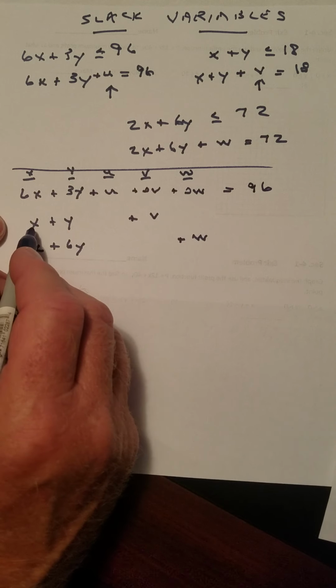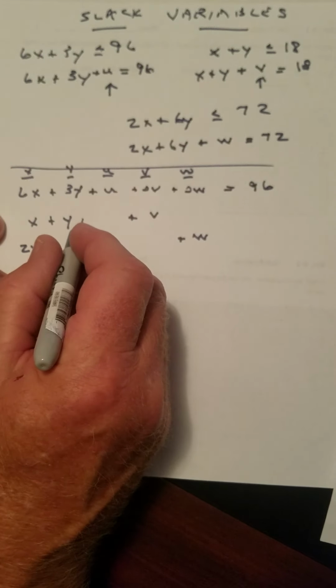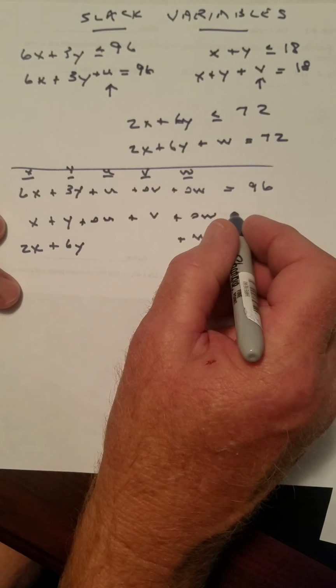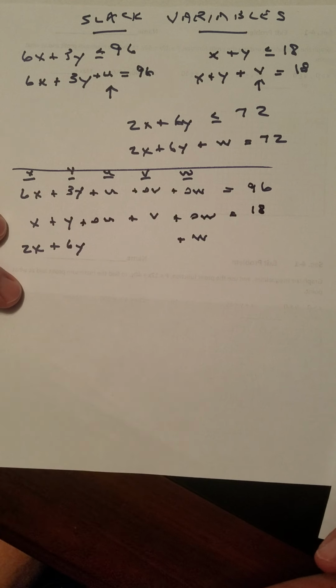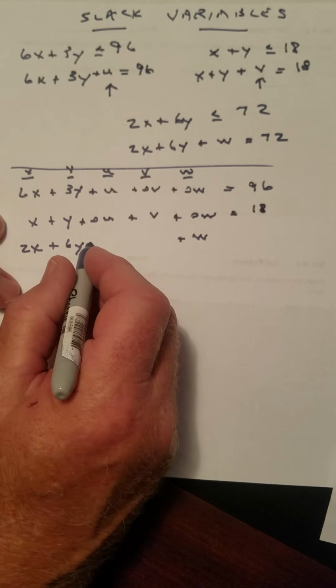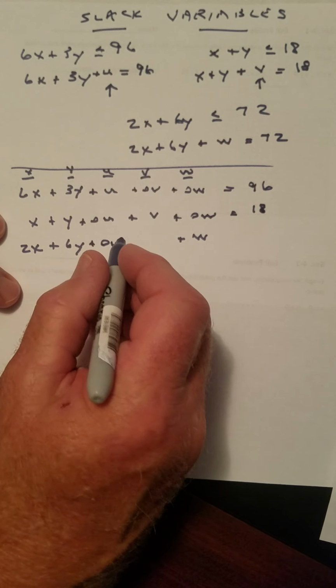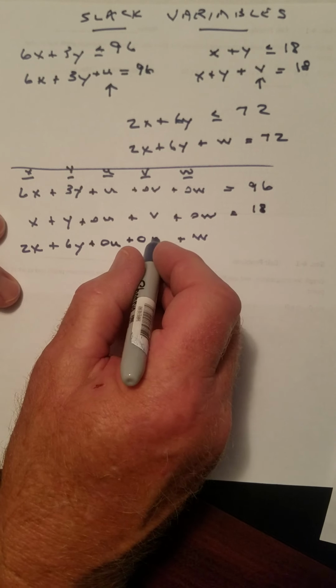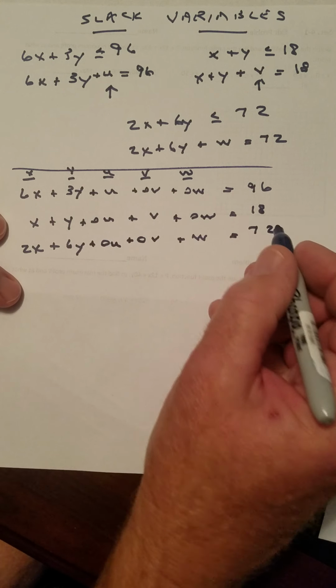The second equation, x plus y plus, here I've got to put 0u plus 1v plus 0w equals 18. And on this one, it's 2x plus 6y plus, I don't have any u, so that's 0u plus 0v plus w, and that's equal to 72.